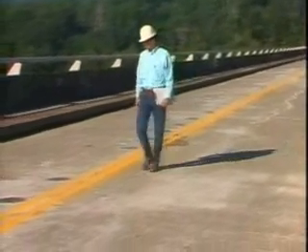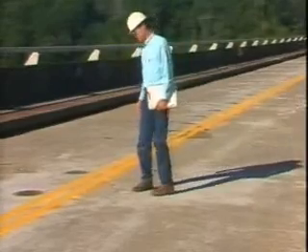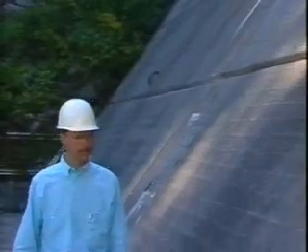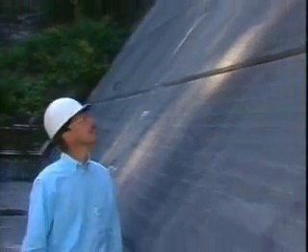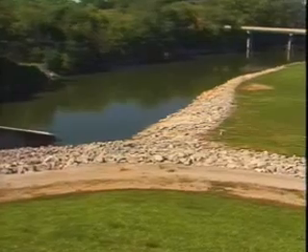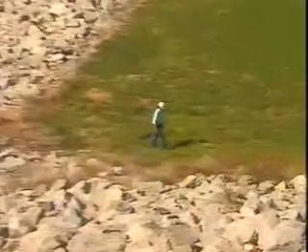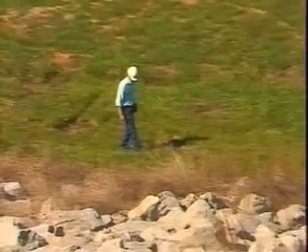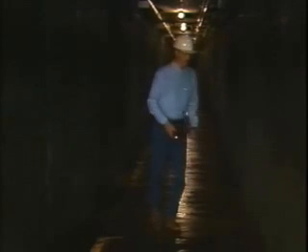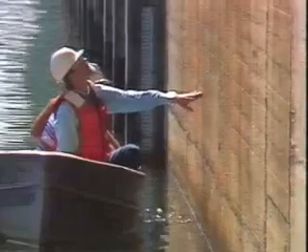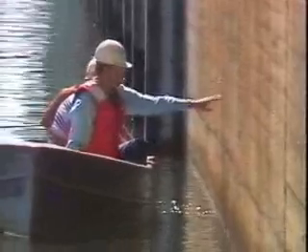This presentation on concrete and masonry dams has provided information on inspecting the crest, the downstream face, the abutments and the downstream area, the interior, and the upstream face.